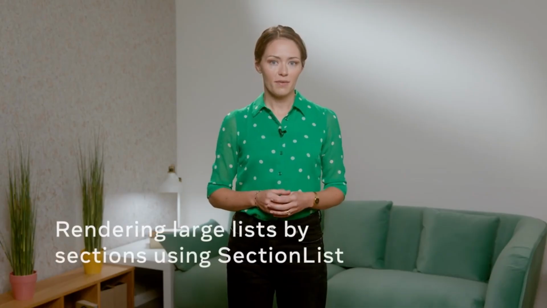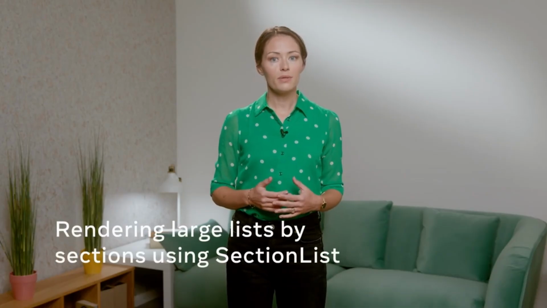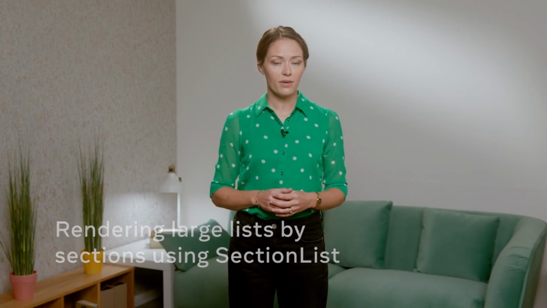Previously, you learned about the flatlist component, which can be used to render large lists without sacrificing app performance. In this video, you'll become familiar with another performant component called section list that's used for rendering large lists by section. You'll also learn how section list and flatlist differ and why section list might just be what Little Lemon needs to organize their menu effectively and efficiently.